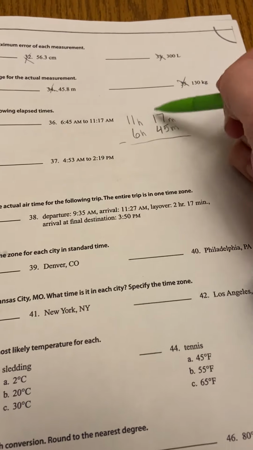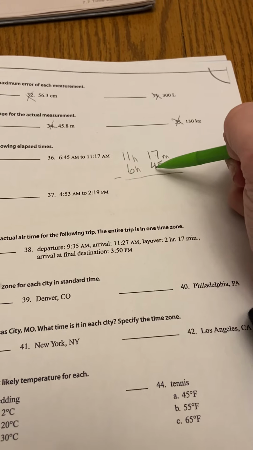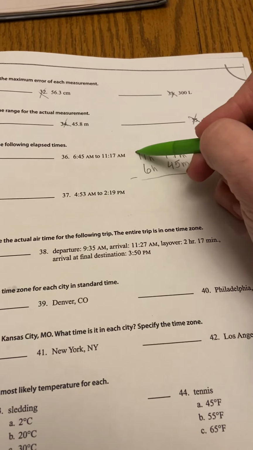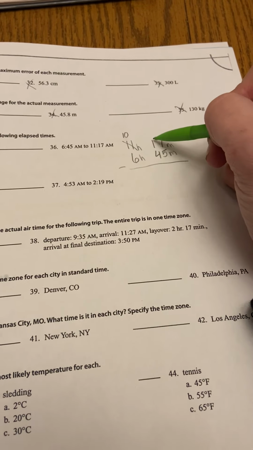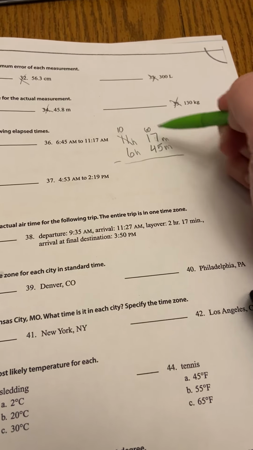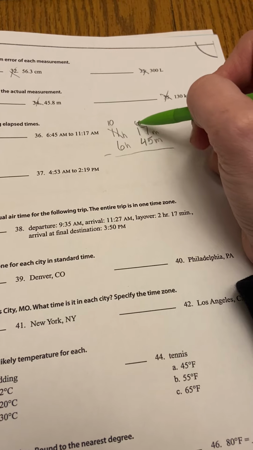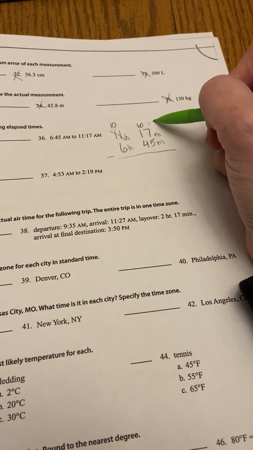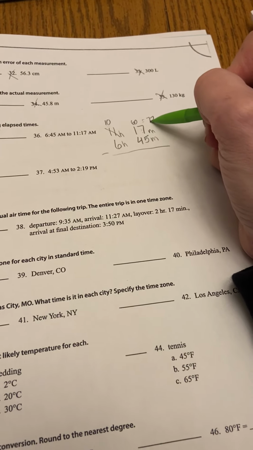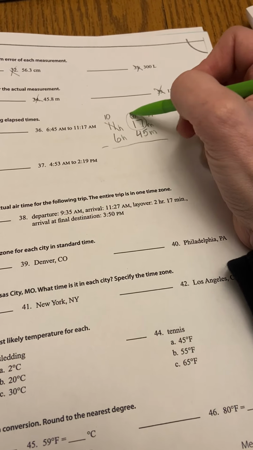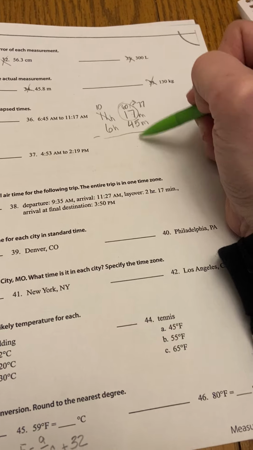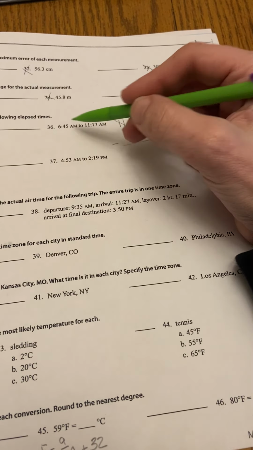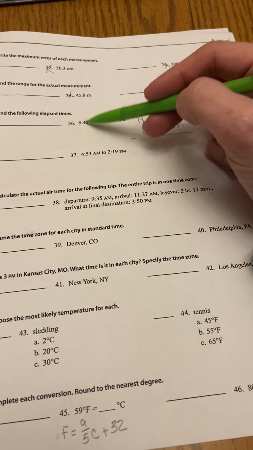Well, you can't take 45 from 17, so you're going to borrow, make that 10, and then you're going to put 60 over here. You're going to add 60 to 17, which is 77. Now you can do 77 subtract 45, right? Because I added those two together. I can do that. Okay, and that's going to be the elapsed time.